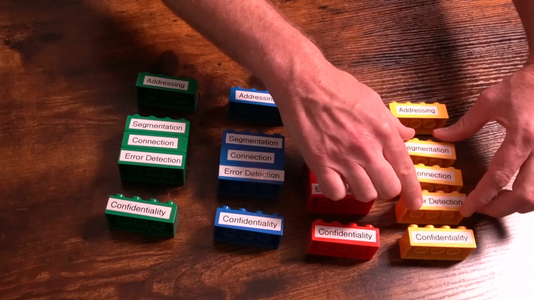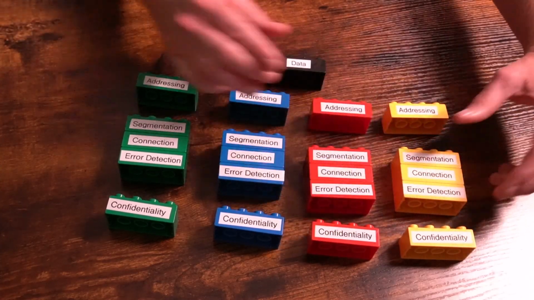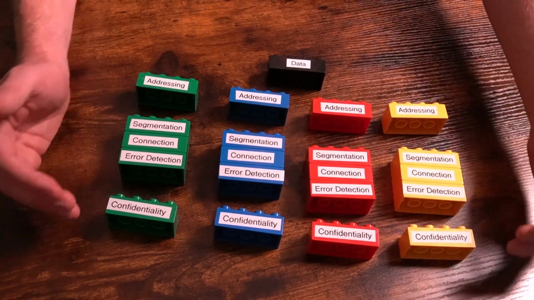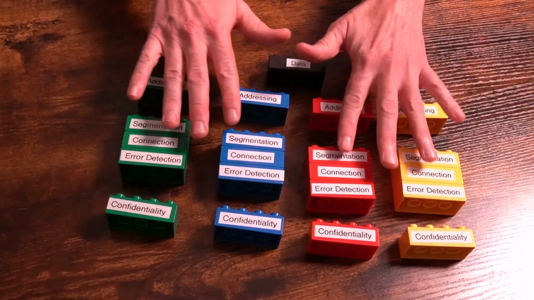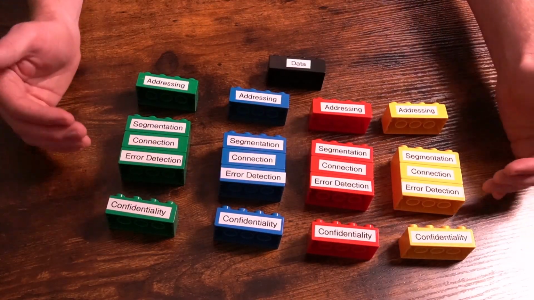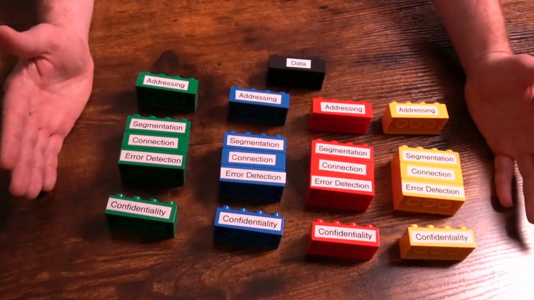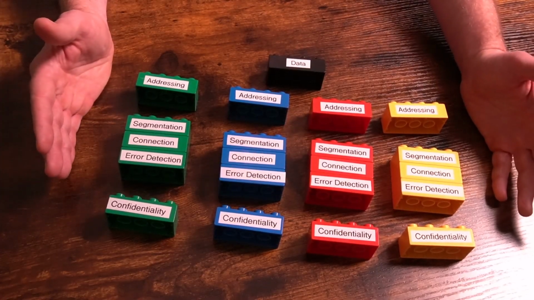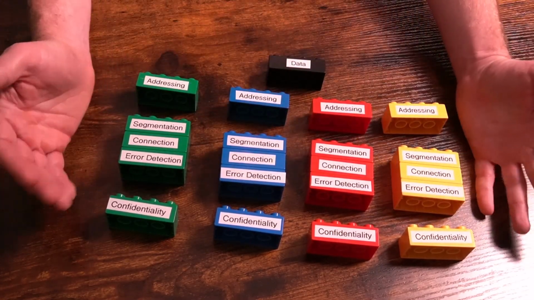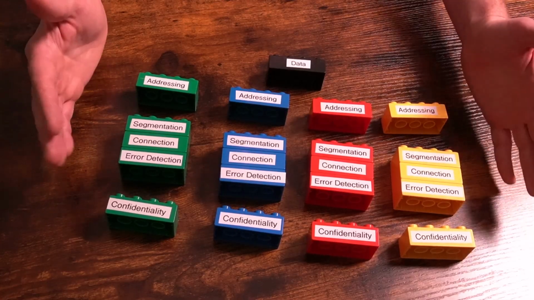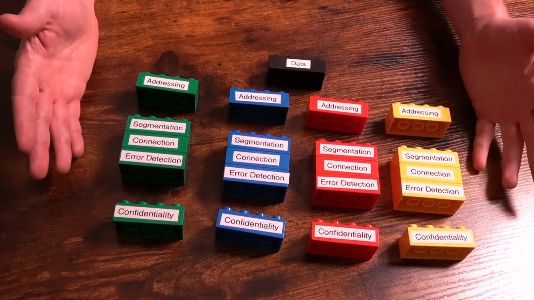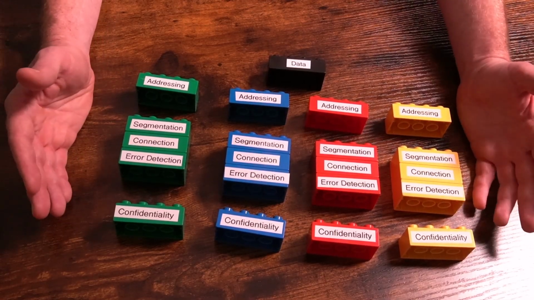So what the OSI model does is allows us to group these into different layers, so that way we can better see what different layers do and the functionality of each of those layers. Now this has several advantages. One of the advantages of the OSI model is it allows us to teach what each layer does and what its purpose is. Another thing this does is it promotes interoperability.